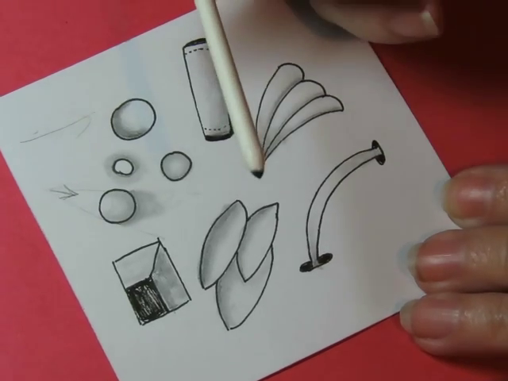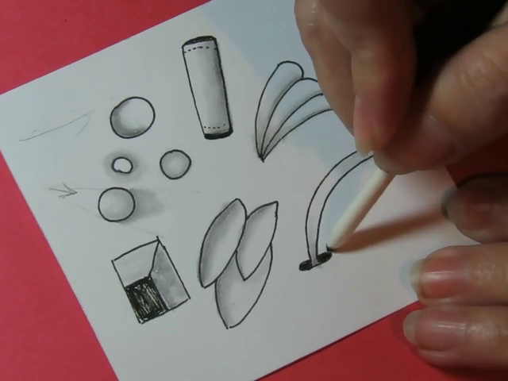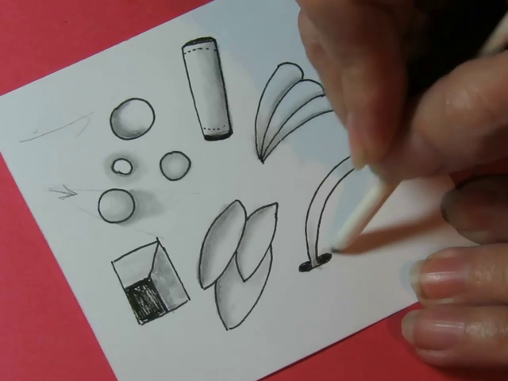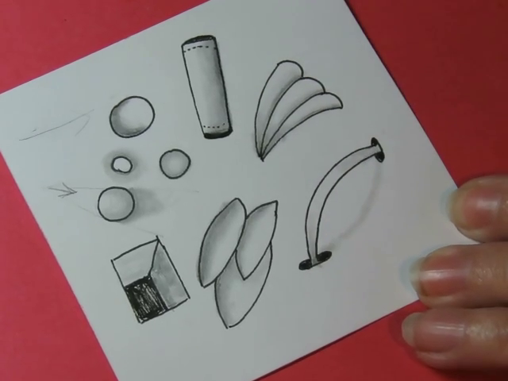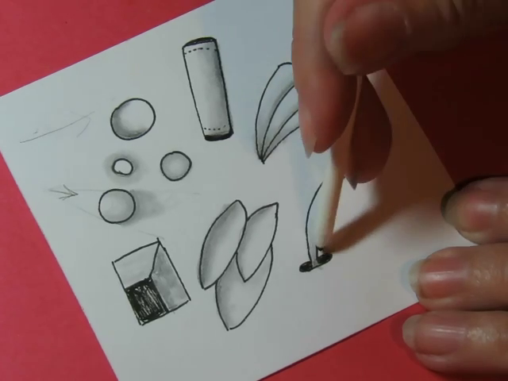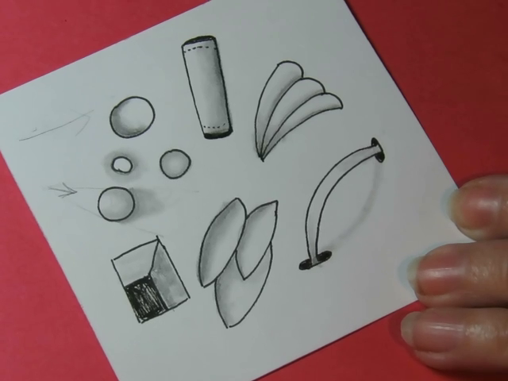You could just use what's left on your blending stump, and you put from here to there. Now you've created a shadow. It's creating a cast shadow, and it looks like it's coming more up out of the paper.